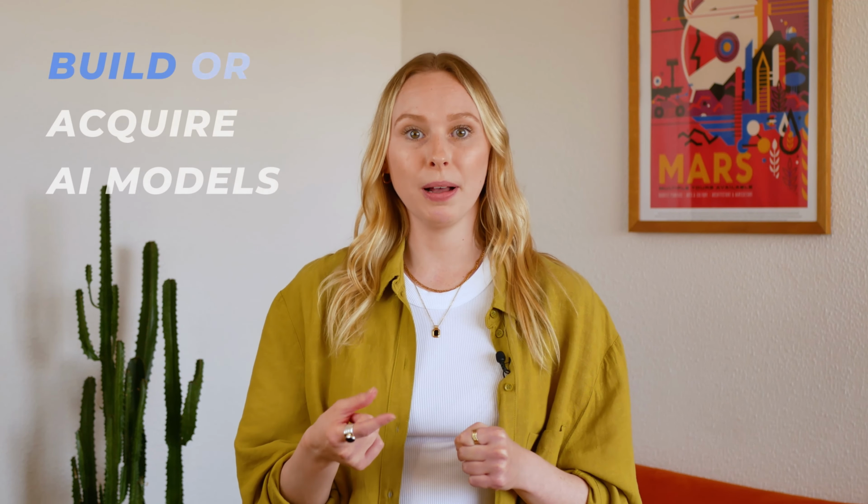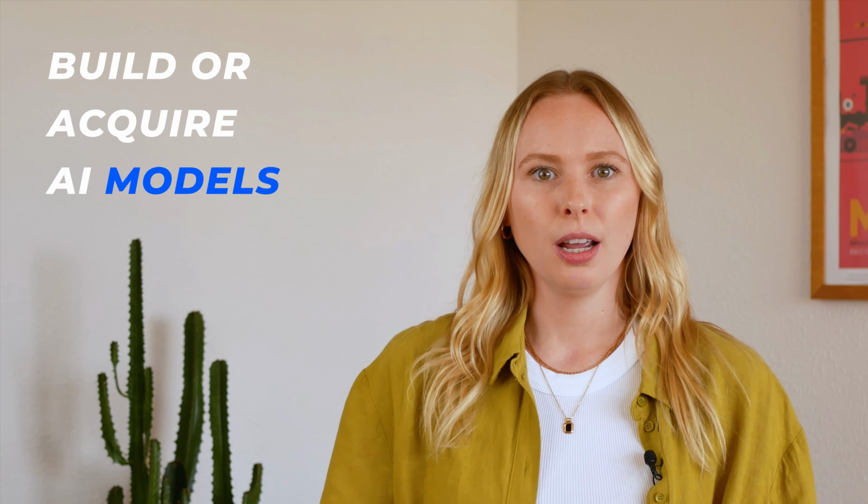And then you're going to need to build or acquire AI models. If you build AI models in-house, you're going to need a team of data scientists and machine learning engineers. But don't worry, you can also acquire pre-trained models or use third-party providers to accelerate development. So that's what you'll need.